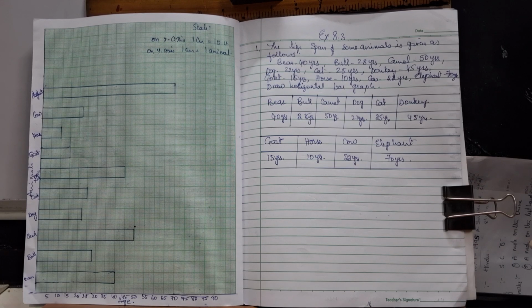So before starting this, you should think about the scale. How should we write the numbers so that it can fit in our graph sheet? Now I need to reach the age up to 70 years. So up to 70, on x-axis I should take 5, 5, 5 gap. So 5, 10, 15, 20, 25, 30, 35, 40, like this up to 90 I have taken.